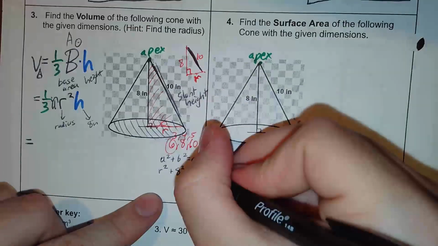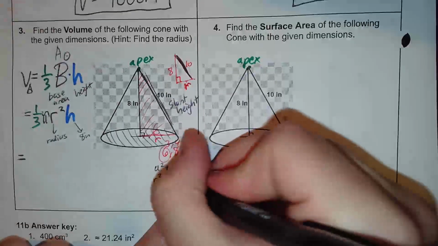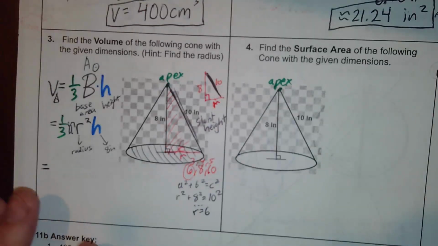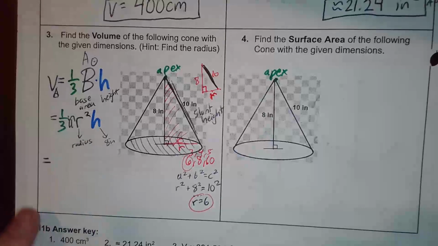C in this case would be 10. So solving this, you can get your answer of r equals 6 as well. So the radius, which we need for the formula, is 6.